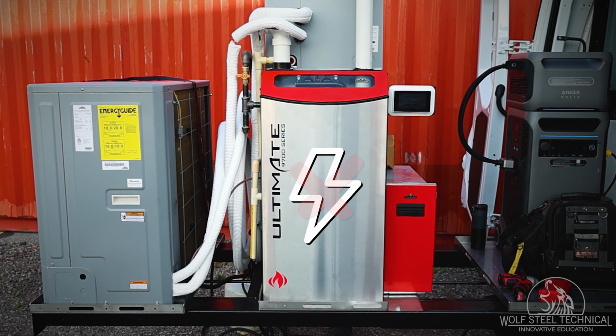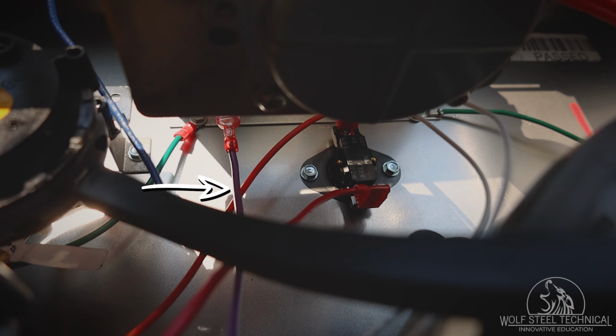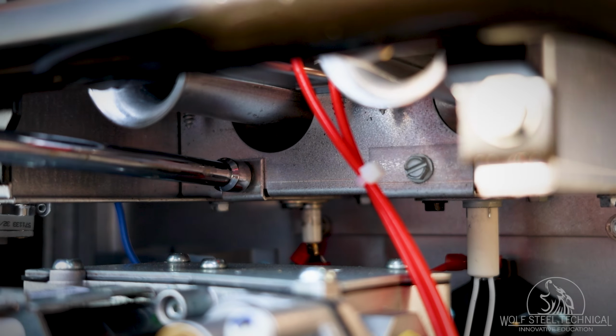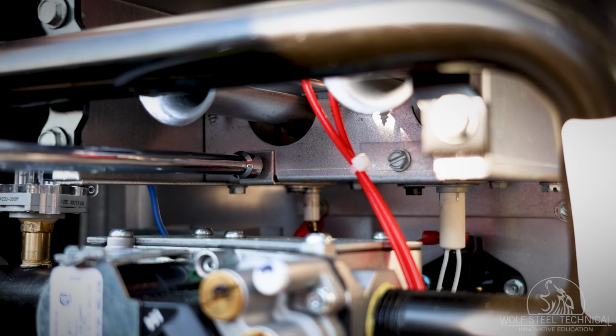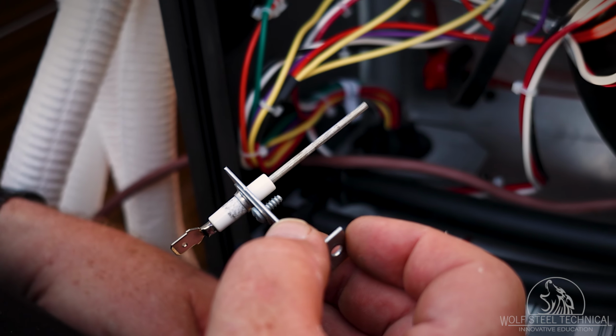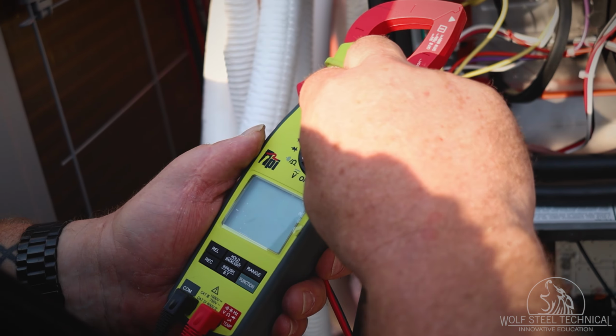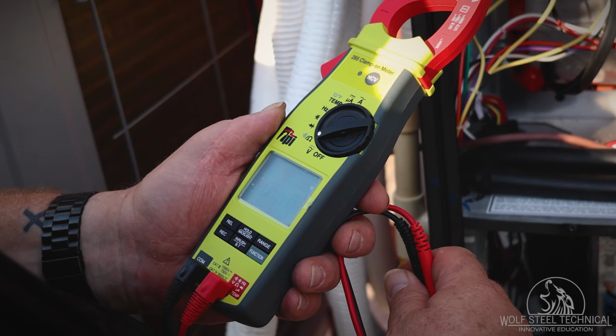To do this, remove power from the furnace and follow the purple wire on the right-hand side of the control board and unscrew the flame rod from the plate with a 1/4-inch drive socket. This will give you access to the flame rod to clean it until it's smooth to the touch. Next, check that the burner doesn't have rust forming and ensure the burner is properly grounded using a multimeter.